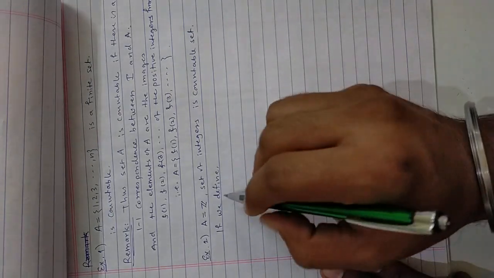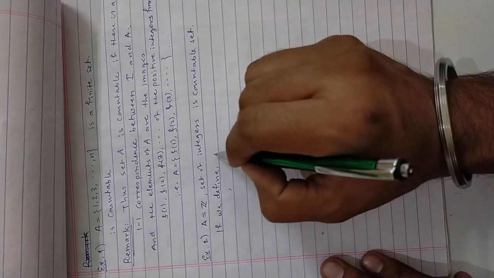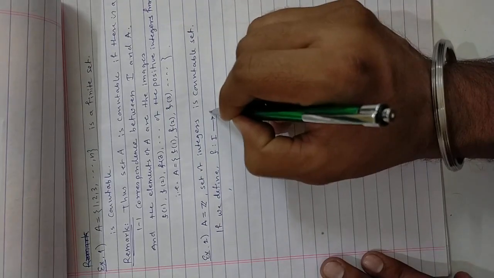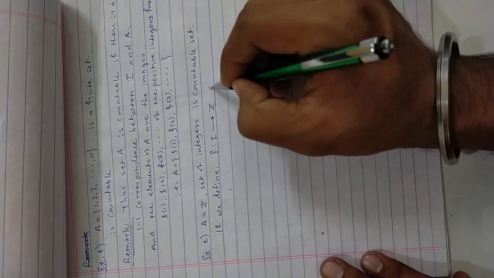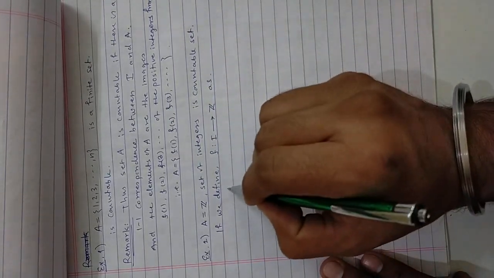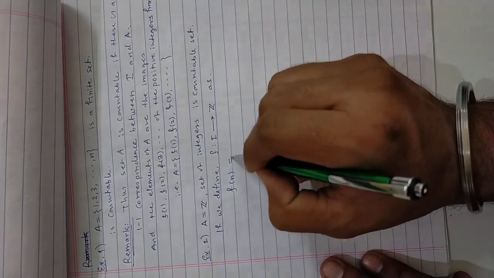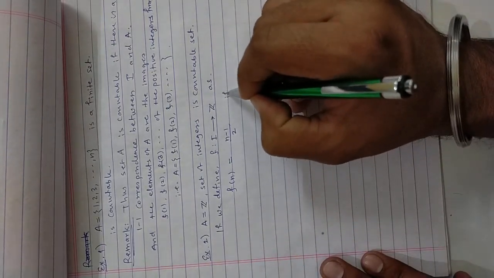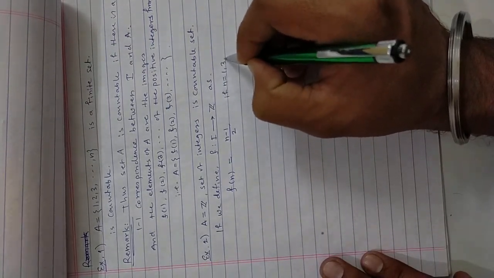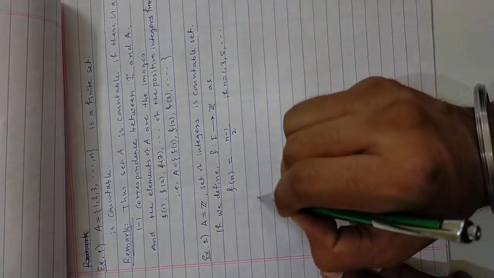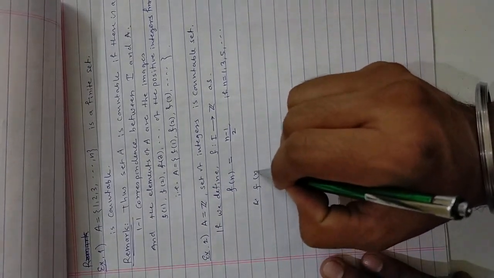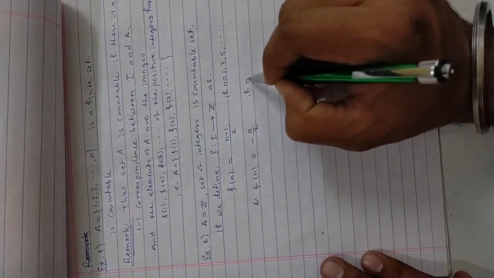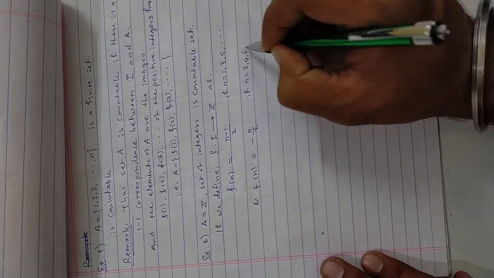See what the function is. We define f from the set of positive integers to Z as f of n is (n minus 1) by 2 if n is an odd positive integer, and f of n equal to minus n by 2 if n is an even positive integer.